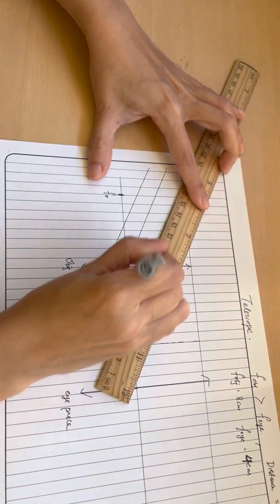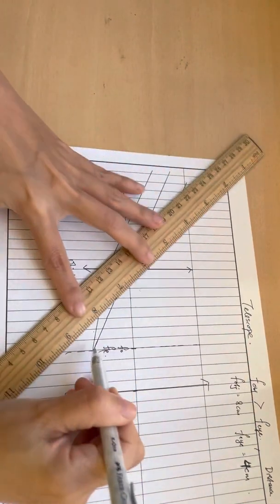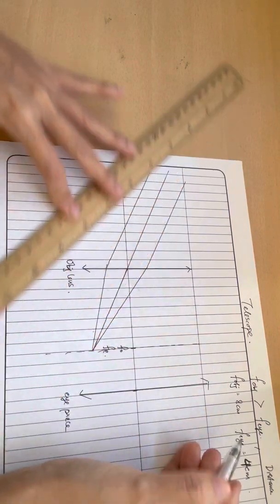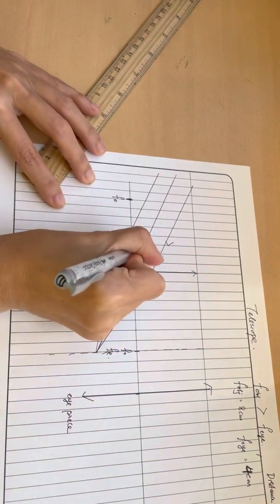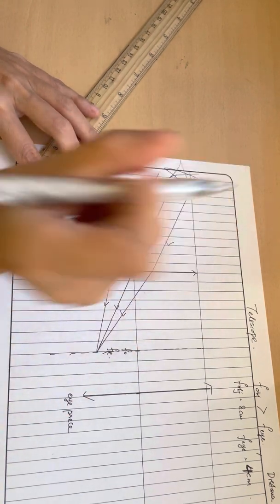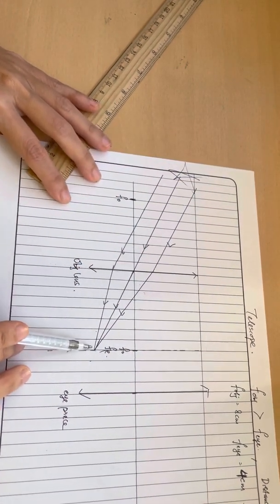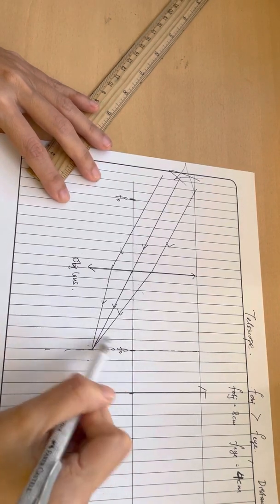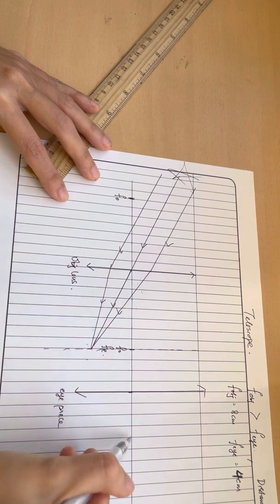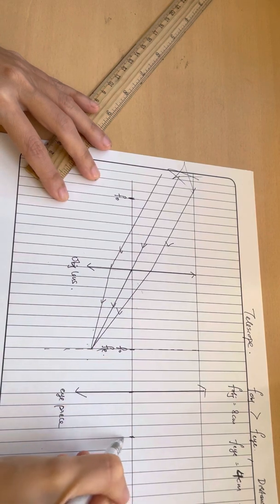But for drawing, normally we need 2 lines minimum, or if you want it to be nicer, you draw 3 lines. So you have to draw arrows to show that the star is from very far. And then this is your first image formed. So you imagine you see a star here.